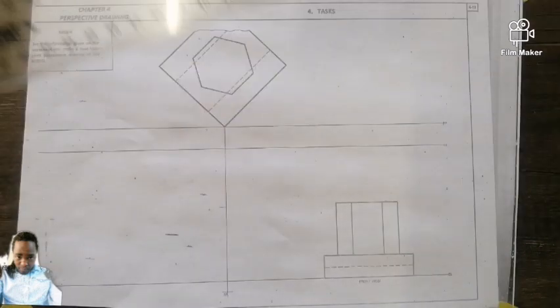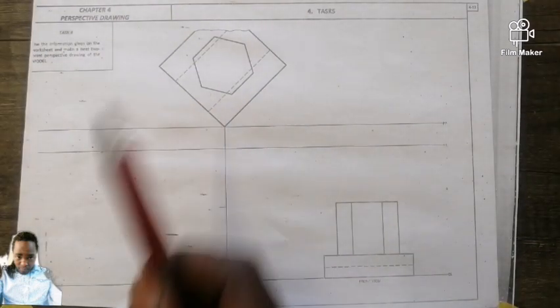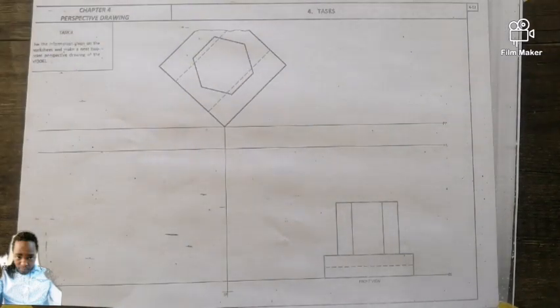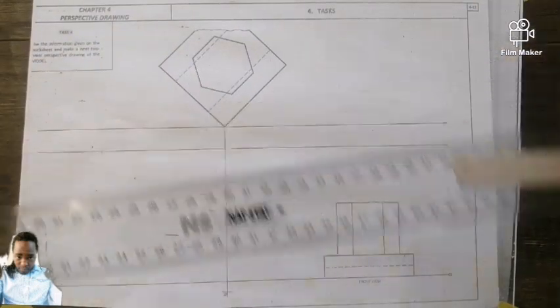So we are given the front view. They've even told you that this is the front view. This is the top view. This is the picture plane. This is the horizontal line. So this is the ground level or ground line.